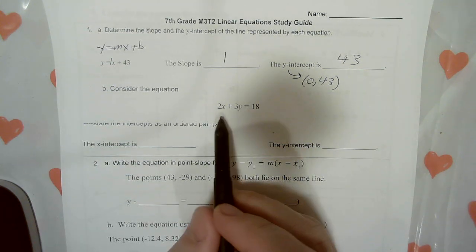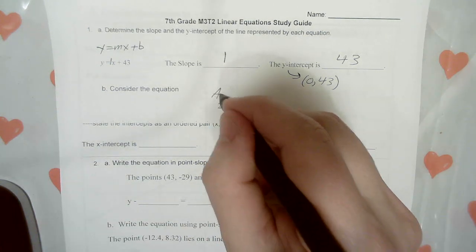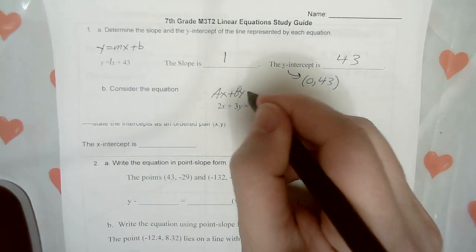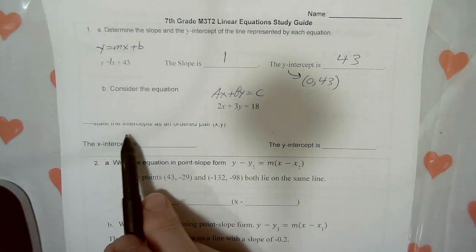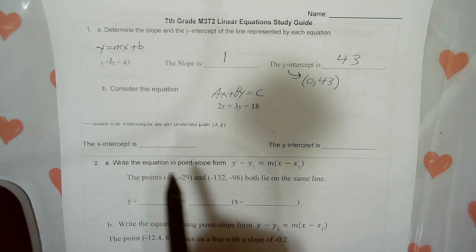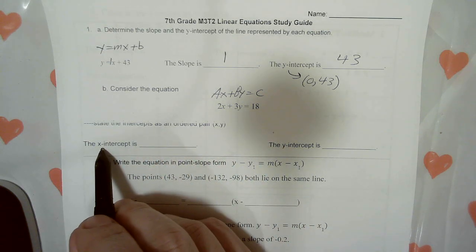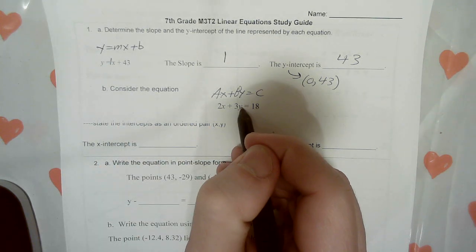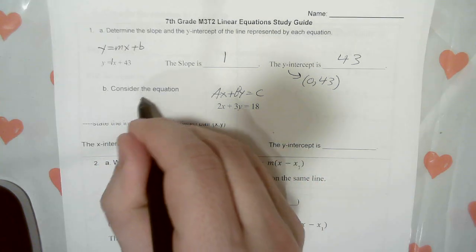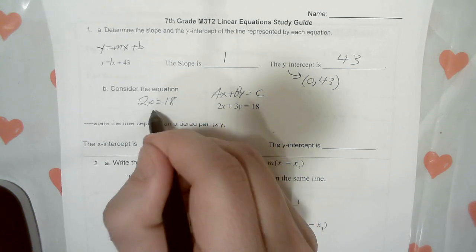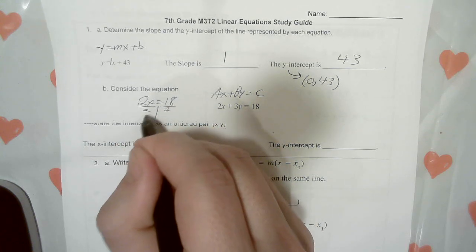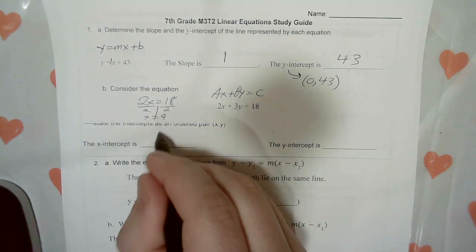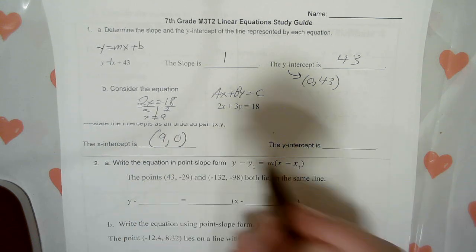All right, next one says to consider this equation. This is in standard form, ax plus by equals c. It says to state the intercepts as an ordered pair. So remember with my intercepts, I get my x-intercept by setting y equal to 0. So if y is 0, 3 times 0 is 0. So I'll have 2x equals 18. Solve that equation, divide by 2. X is 9. I've got (9, 0).